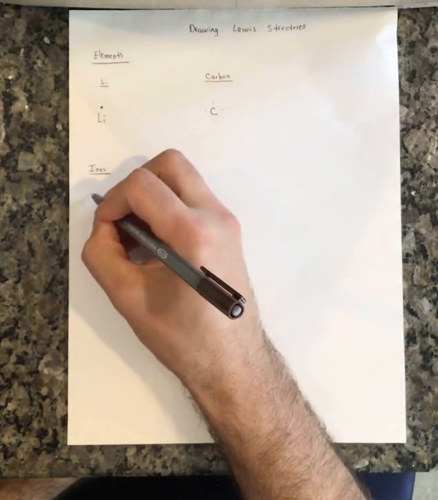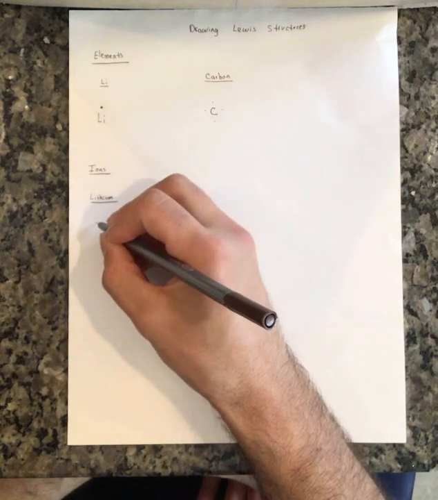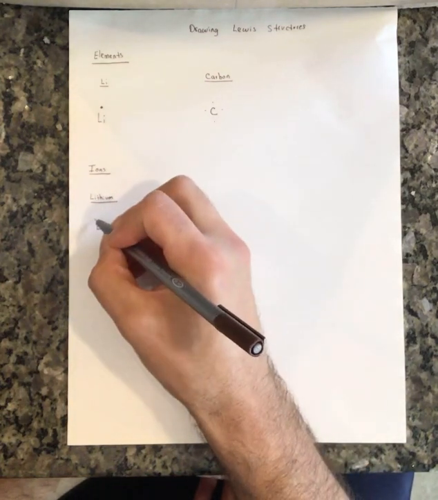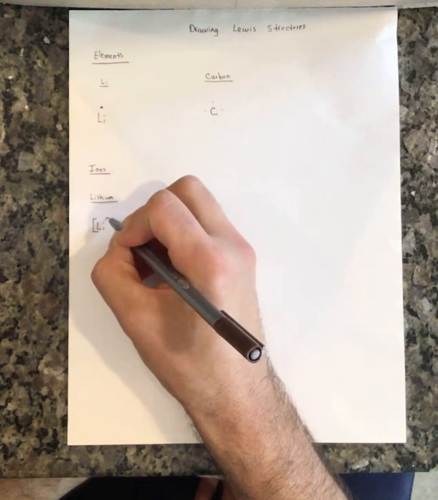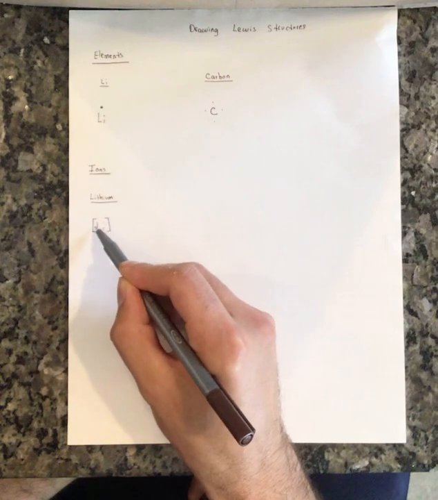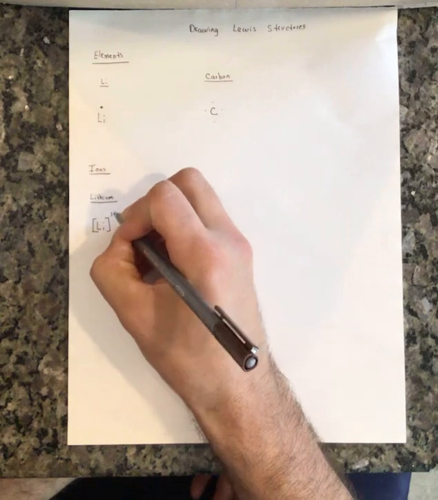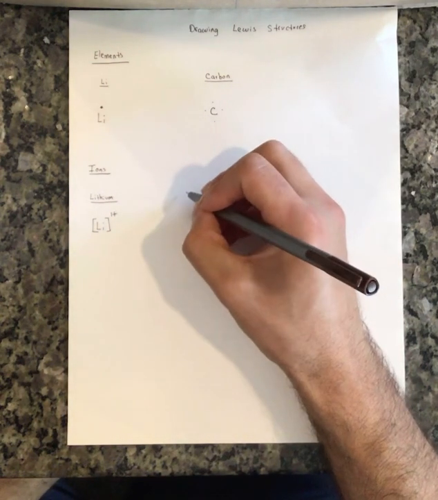So first let's try lithium ion. The first thing you need to remember is that lithium has 1 valence electron. Now, what's going to happen to that 1 valence electron? Well, it's going to leave. So we would get lithium. As you notice, there's no valence electrons around it. They're all gone. We put our square brackets and we put the charge 1 plus. Number first, charge second.